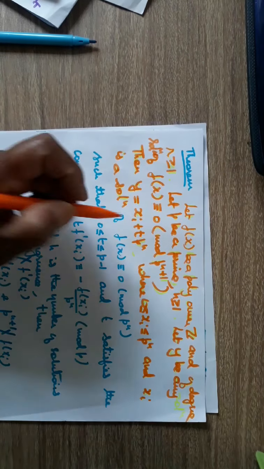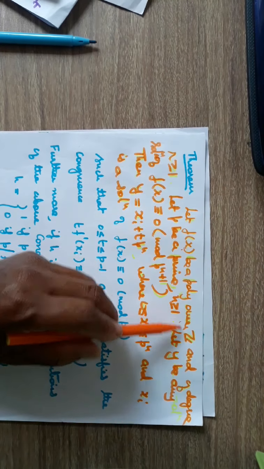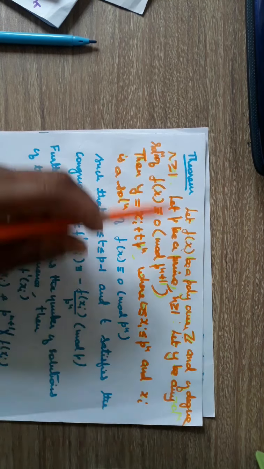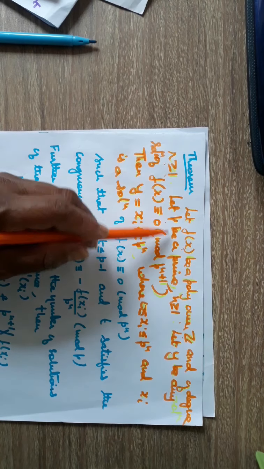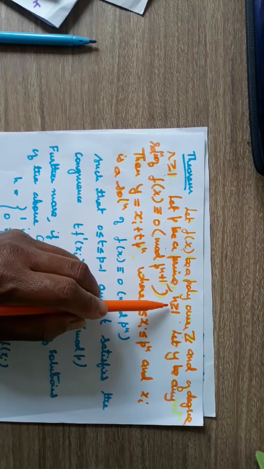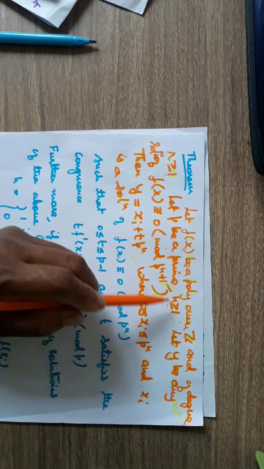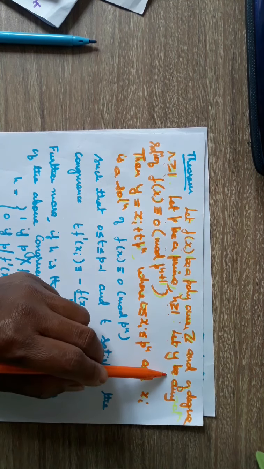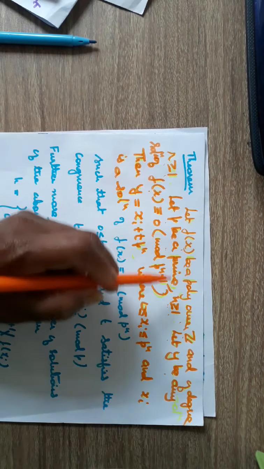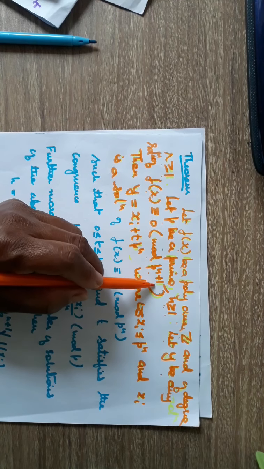So here let f(x) be a polynomial over a set of integers and of degree r greater than or equal to 1, and let p be a prime number with n greater than or equal to 1, n here being a natural number, and let y be any one solution of f(x) congruent to 0 mod p to the power n plus 1.